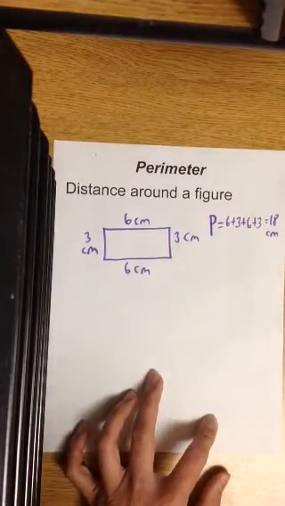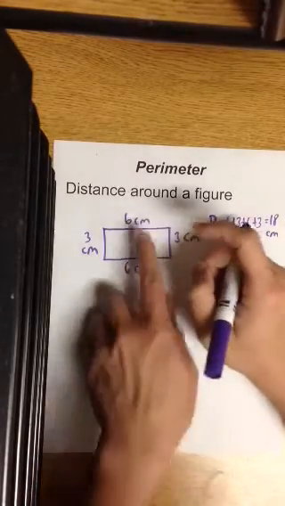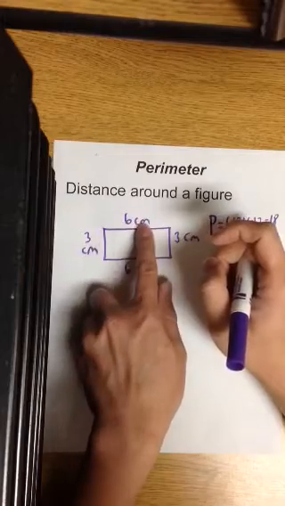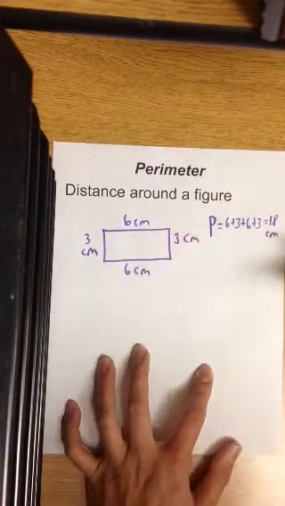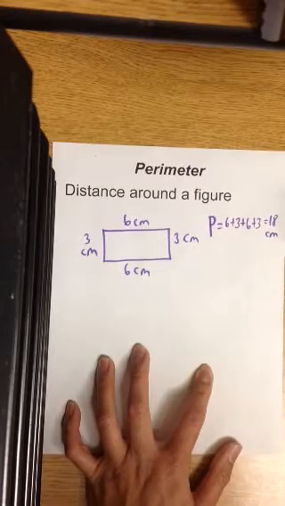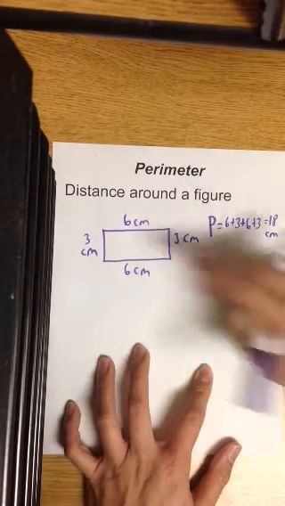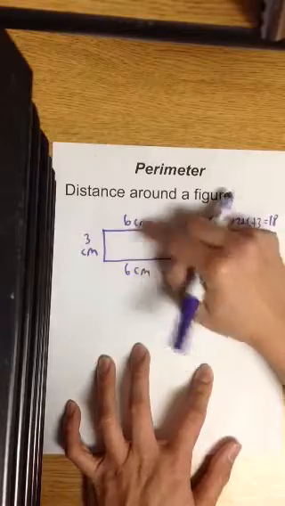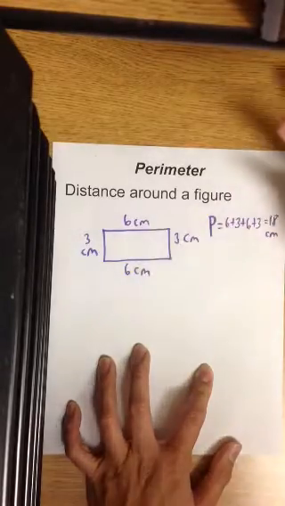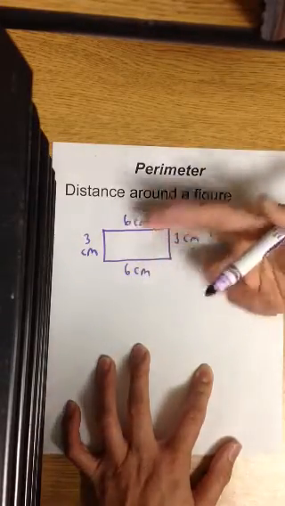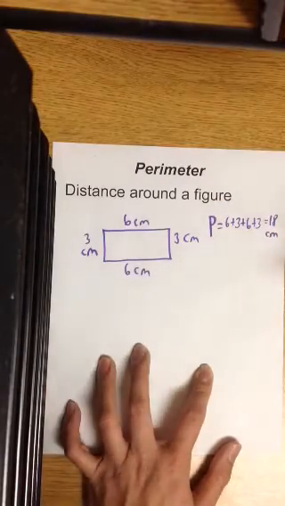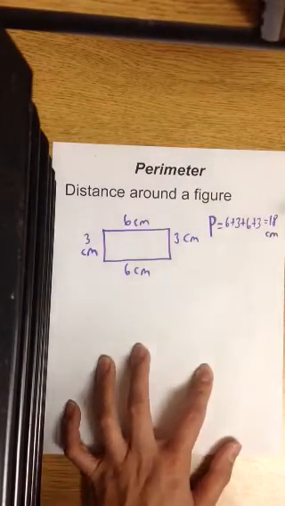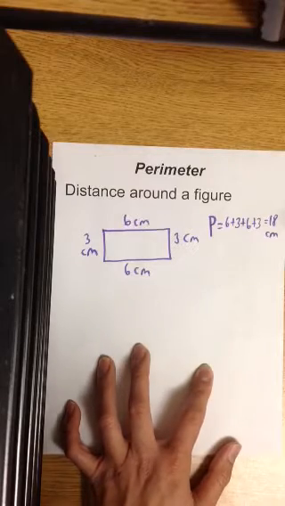Another way to do it is this. You have the length and the width. 6 plus 3, that's 9. Is it going to be repeated in a rectangle? Yes, so 9 times 2 is 18. Or you have 2 of the length, 6 and 6, are they going to be the same? Yes. Double 6 is 12. Double 3 is 6. 12 plus 6 is 18. So there are many ways to do perimeter.